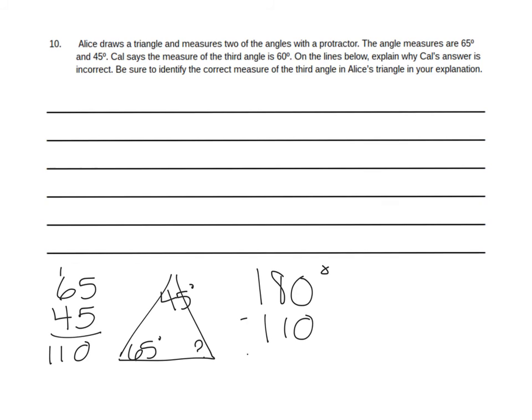And if we subtract 110 from 180, we get 70 degrees. So we know that our third angle has to be 70 degrees. So in order to explain this to Cal, we may say that we have to know that all angles add up to 180 degrees. And 180 minus 45 minus 65 equals 70 degrees. So the third angle must measure 70 degrees.